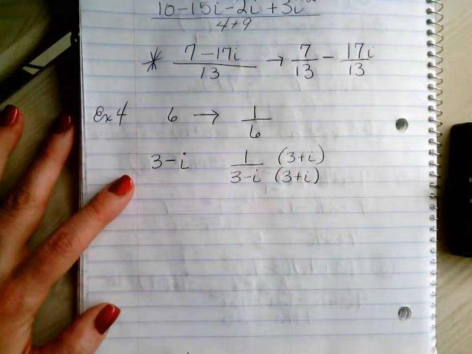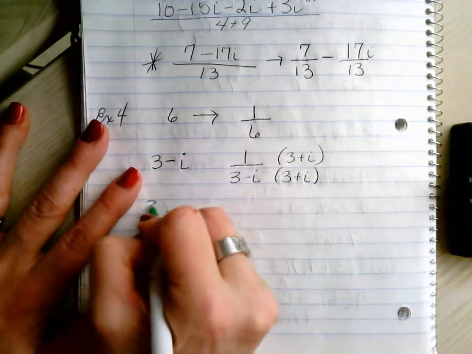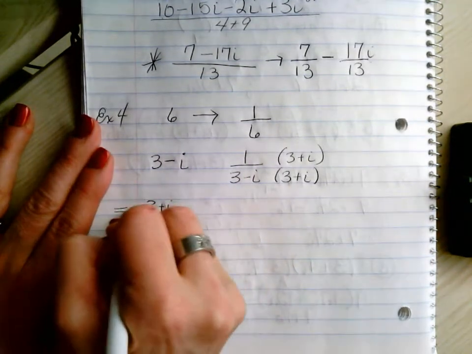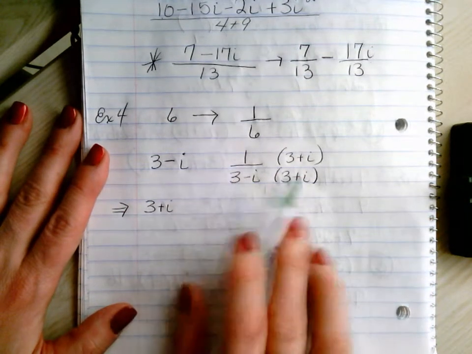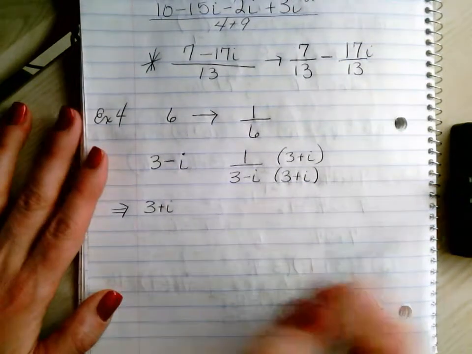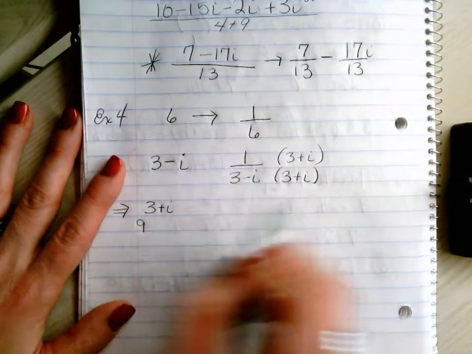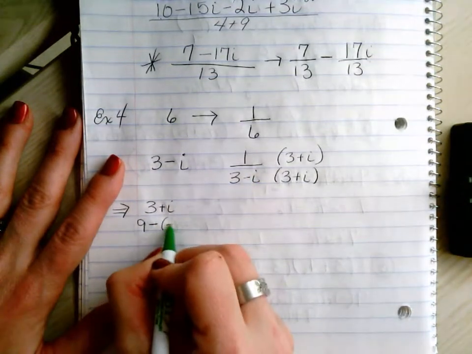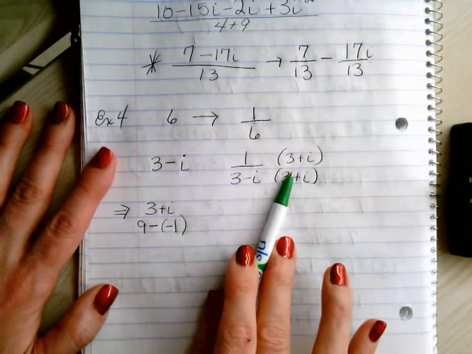The numerator, 1 times 3 plus i, that's pretty easy. 3 plus i. The denominator looks like a difference of two squares once it's done. 3 squared is 9. i times i is a negative 1. F, O and I cancel out.